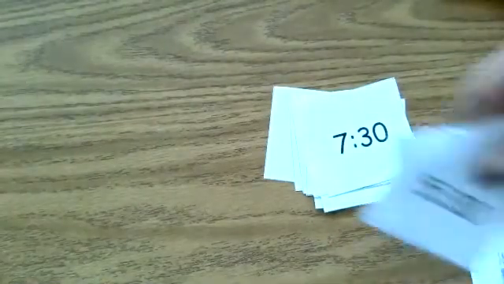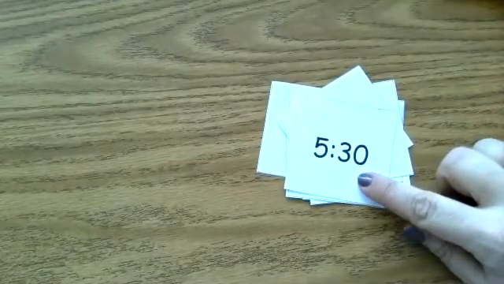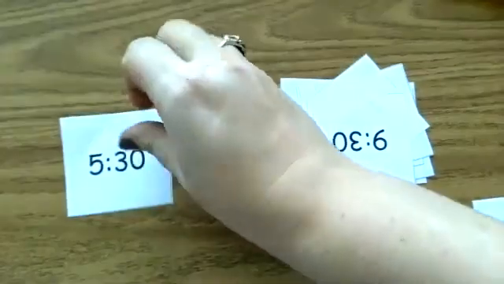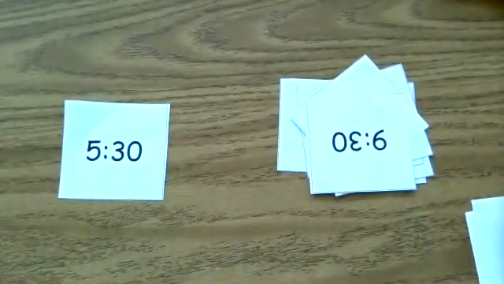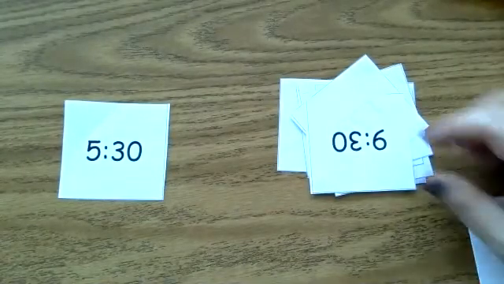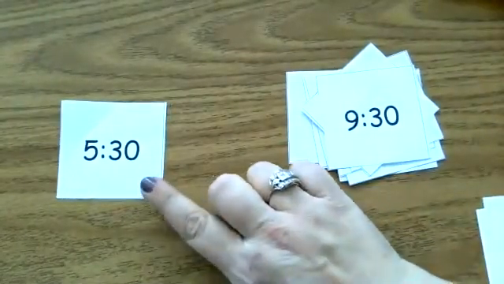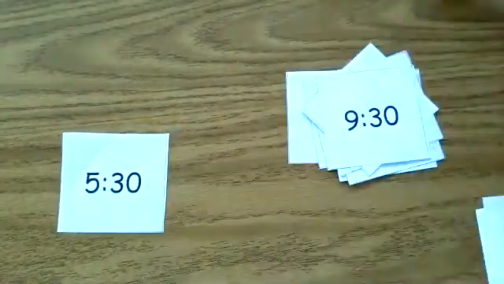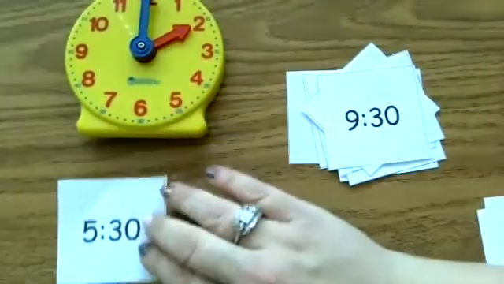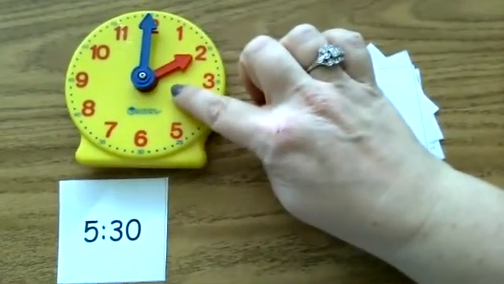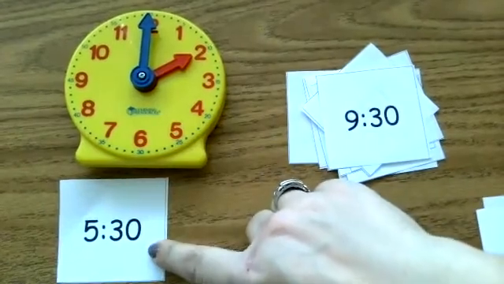All right, boys and girls, we're going to play a game next. I have a stack of numbers here, and you're going to work with your partner, and one partner is going to get a time. So I'm going to pass those around. When you get your time, the other partner has the clock, and you are going to match the analog clock to the digital time that it says.